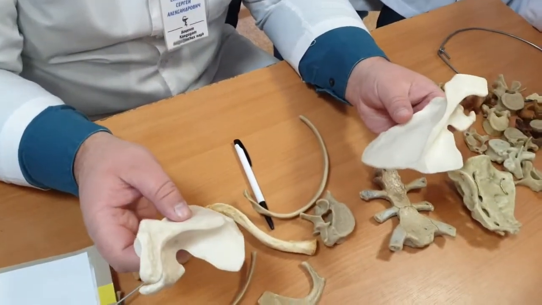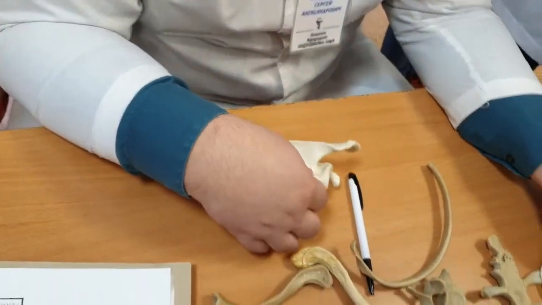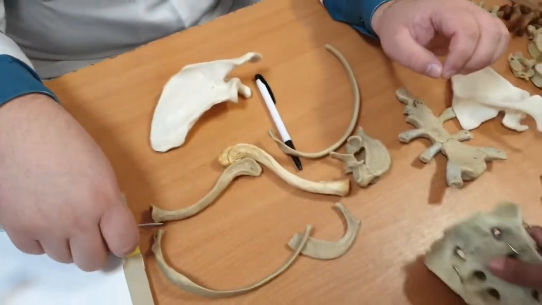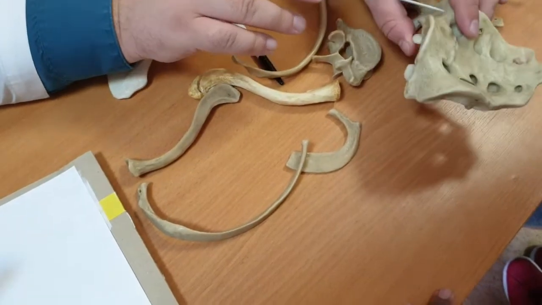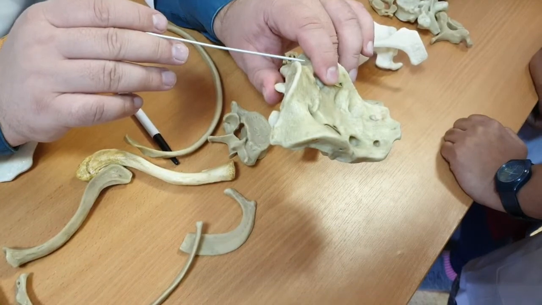Any questions? Please. What is called this anterior part of this first? Promontorium. Yes, promontorium. Only this margin. Yes, that is anterior part of the body of the first sacral vertebra. Promontorium. Here it is.